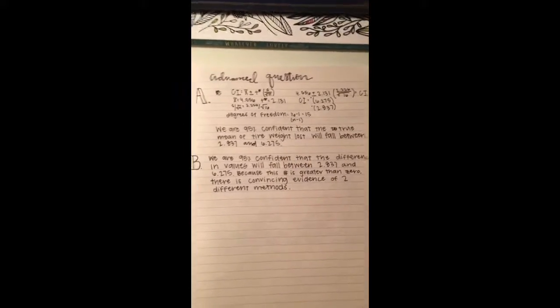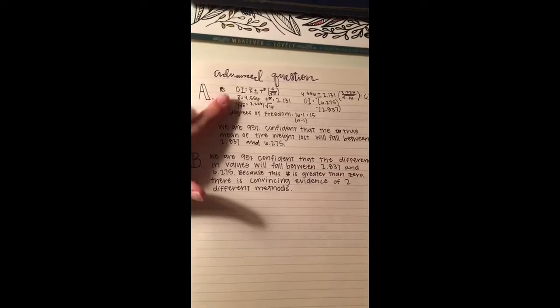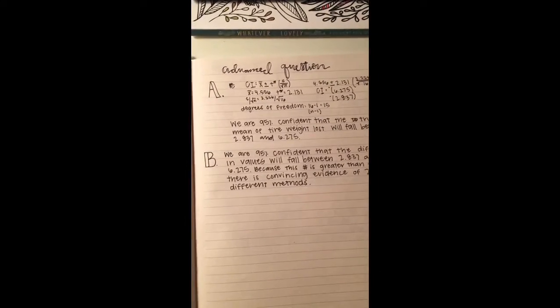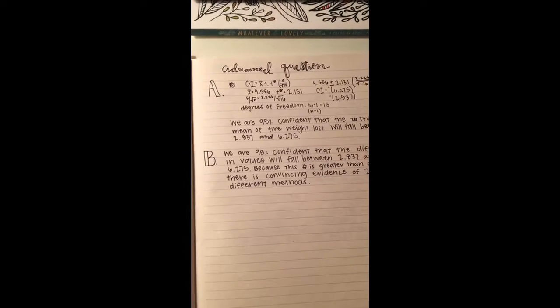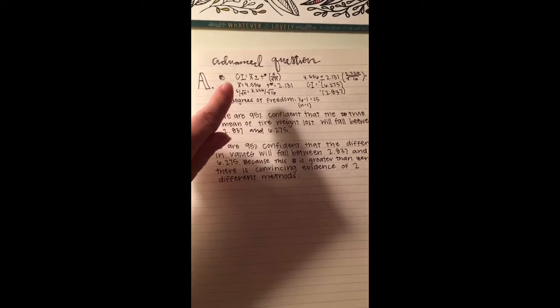So we can go up here to where I have the work. I have the confidence interval formula written out: x bar plus or minus t star times the standard deviation over the square root of n. I plugged in the values that are given.